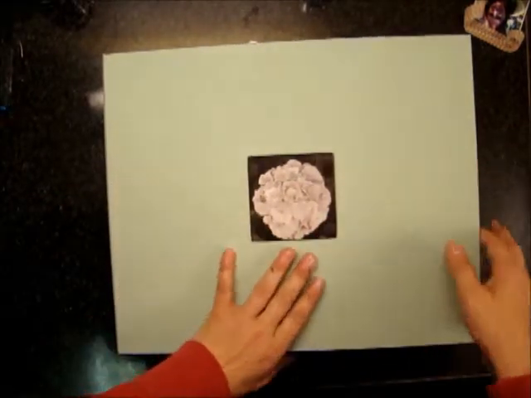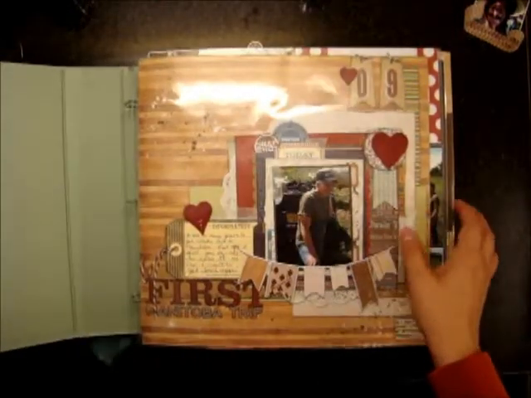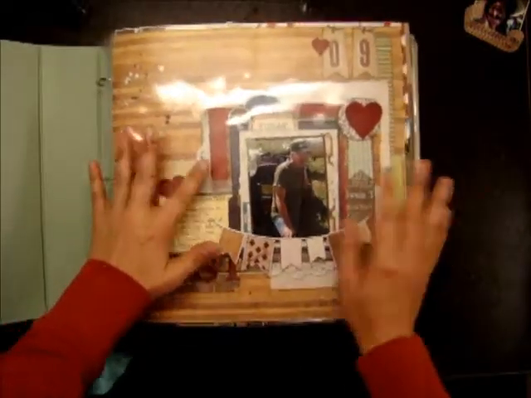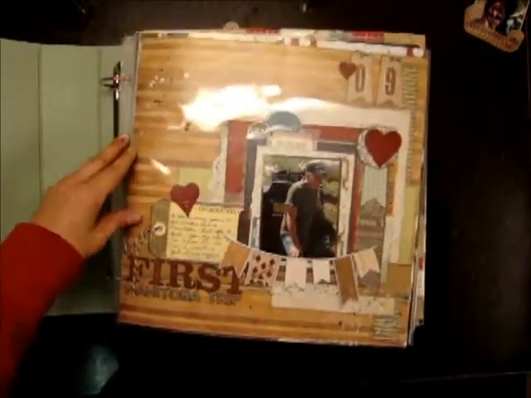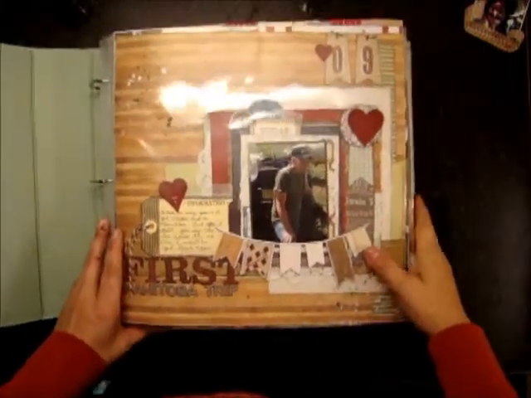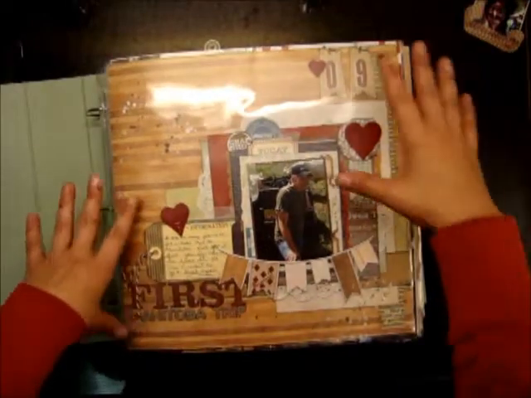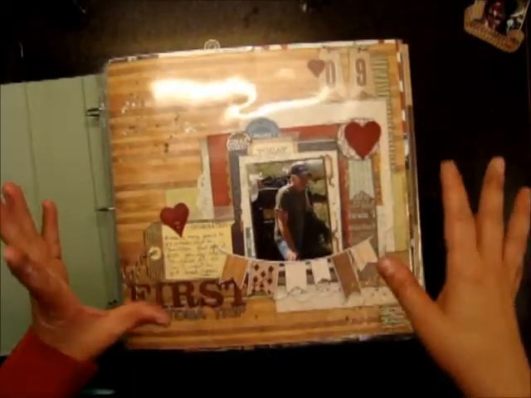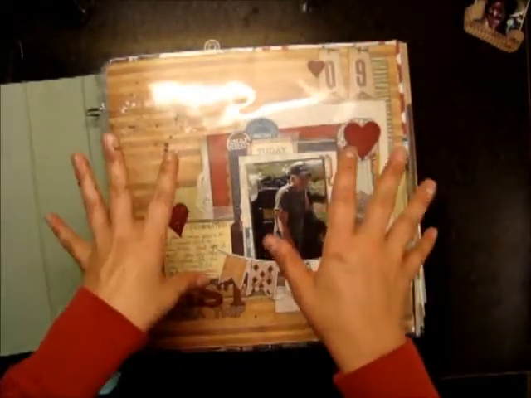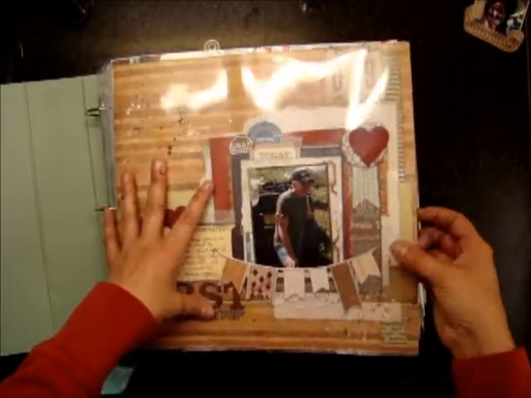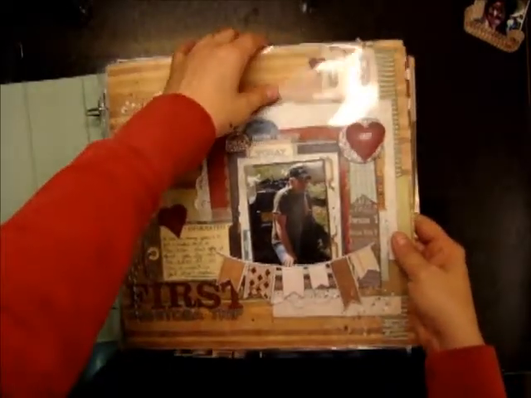But this is the 2009 album. I always try to make a title page, and this one, I hope I'm in frame. Yeah, I am. This one is about how this is Wade's first trip out here, and it's documenting his trip out to my hometown.